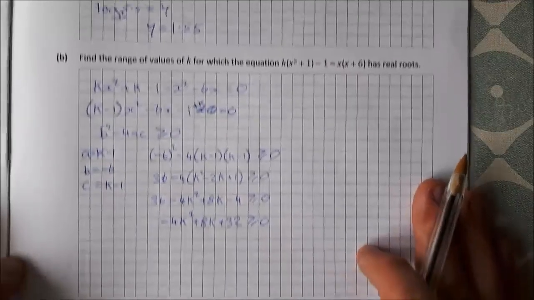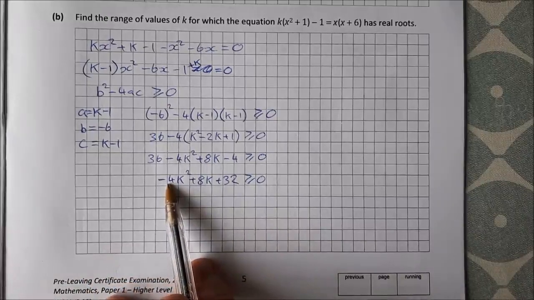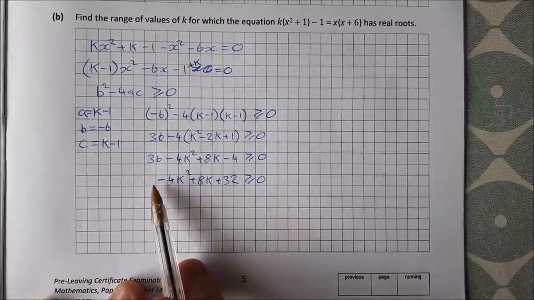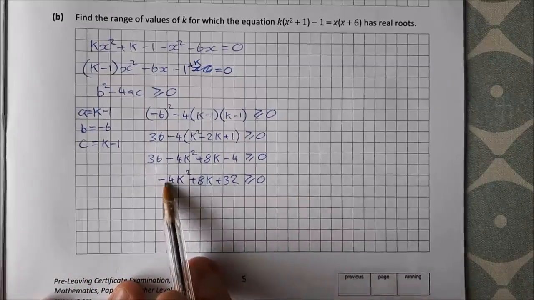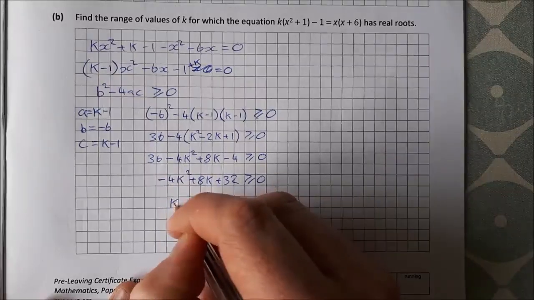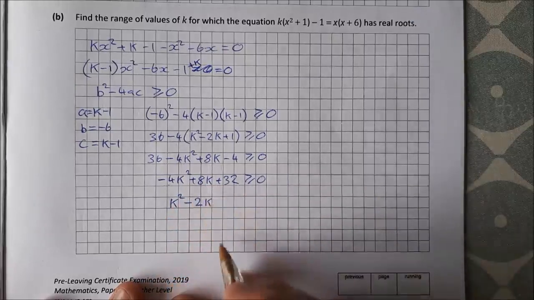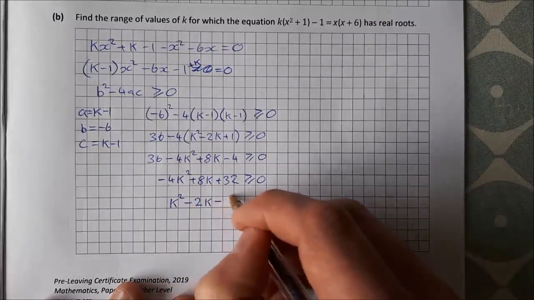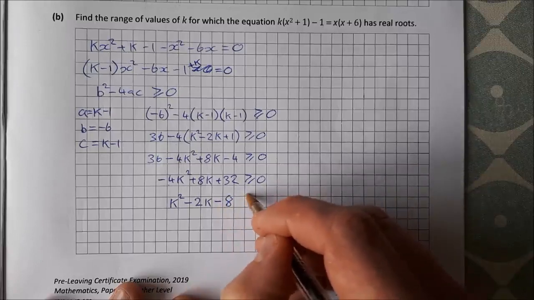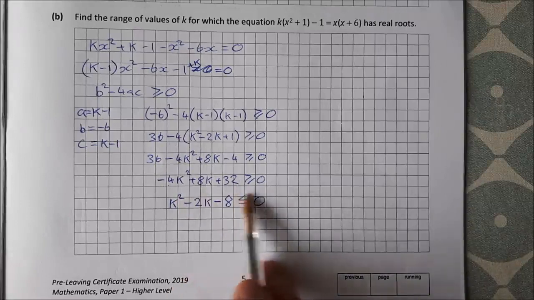Now I have a common factor here of 4, but I'm also going to divide by minus as well. So I'm going to divide across by minus 4 so that the leading coefficient is positive. So that would be k squared minus 2k minus 8. And then it's going to be less than or equal to 0, because if you divide by a negative number, you have to change the direction of the inequality sign.